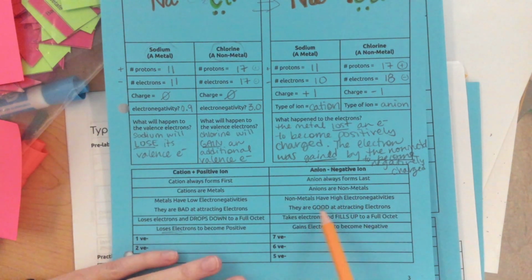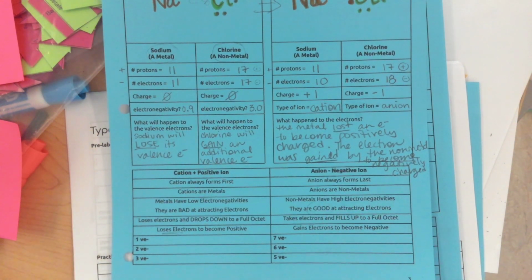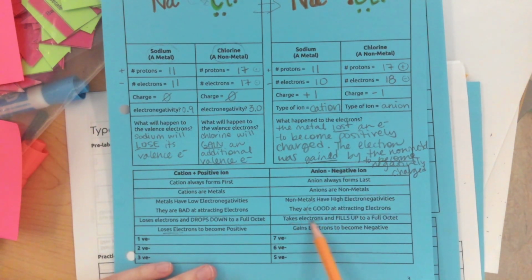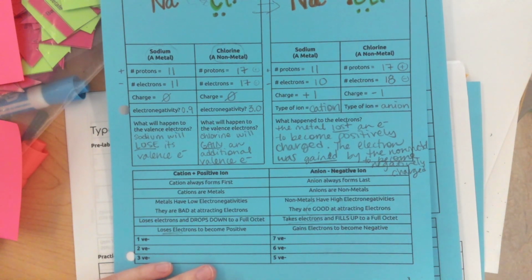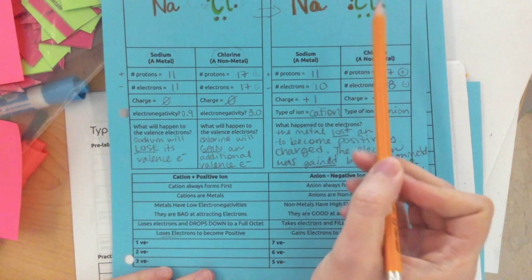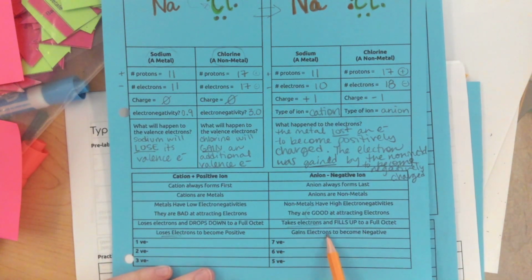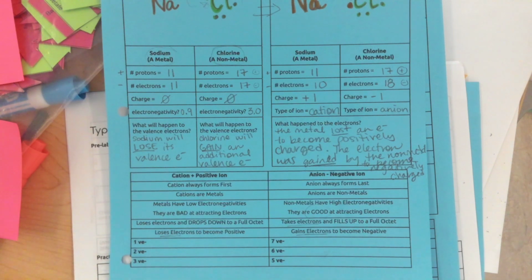Now, our anions are really good at attracting electrons, and they have really high ionization energies, which means you cannot pull an electron easily off of a nonmetal. It takes a lot of energy, and so they attract electrons. They will take in electrons and fill up to a full octet. They'll gain more in order to do that, like we saw with our chlorine up here. They gain electrons to become negative. I know, gaining and becoming negative takes a minute to process. If you remember that electrons are negative, then it makes it easier to think about.